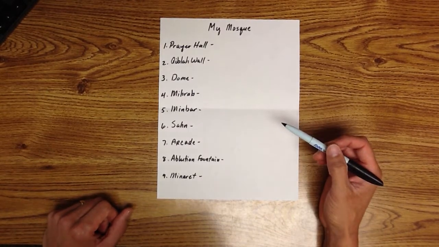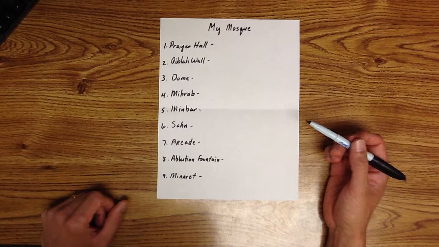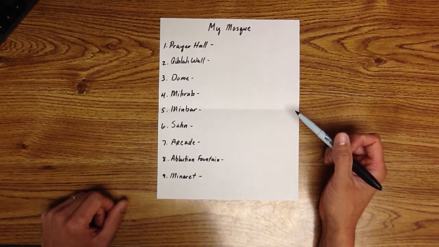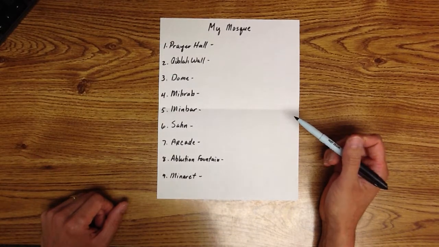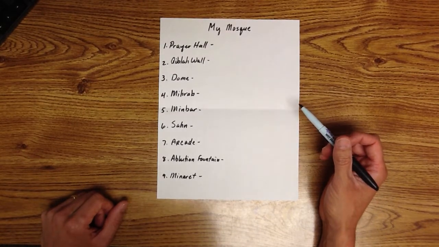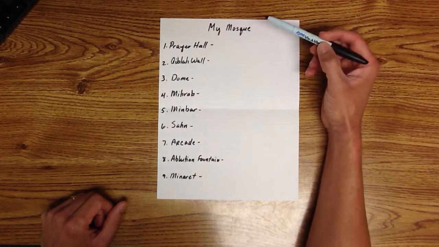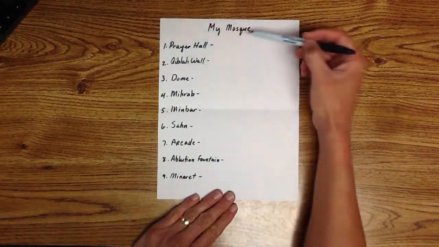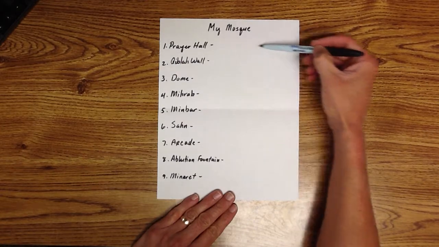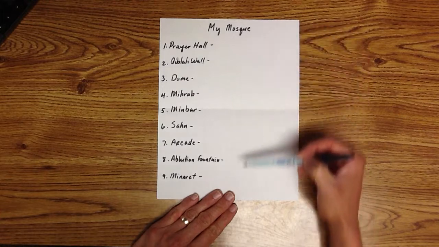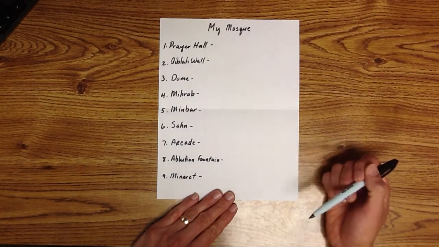Then what it's going to do, as you work through the PowerPoint, it's going to show you a picture of, let's say, the prayer hall, and then the next slide will show you a smaller version of that picture and give you some information about a prayer hall. And what I've done in that information is I've underlined certain parts of it, and those are the parts that you want to incorporate into your definition of the prayer hall. So as you work through the PowerPoint, you'll see each one of these parts and you'll write down a definition in here for me, and by the end of that you've got all of those things.